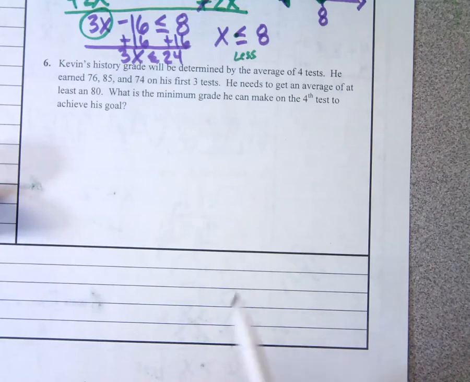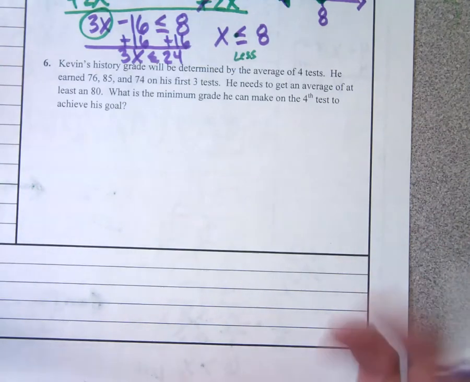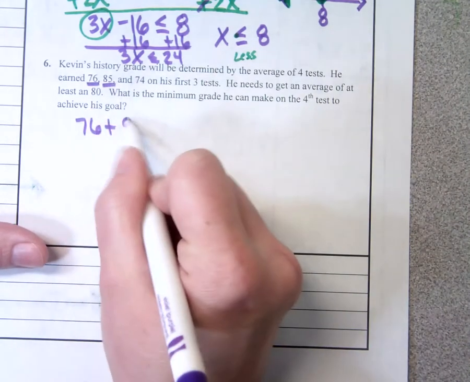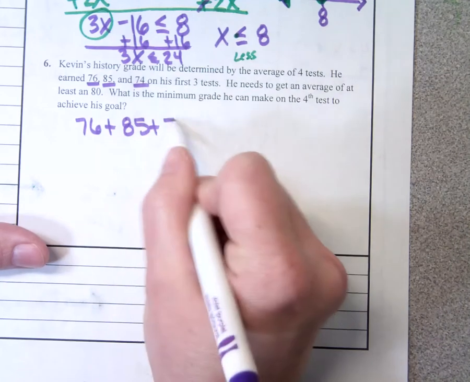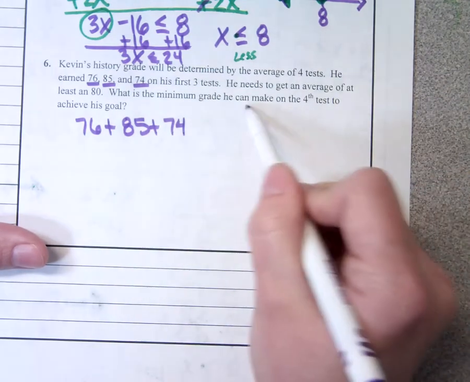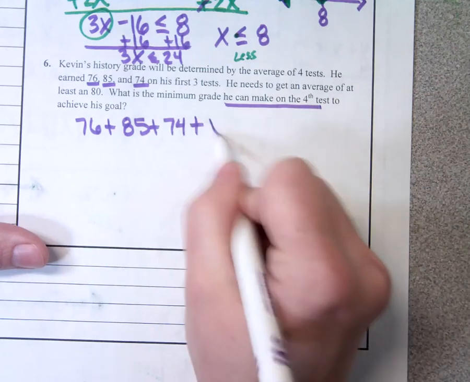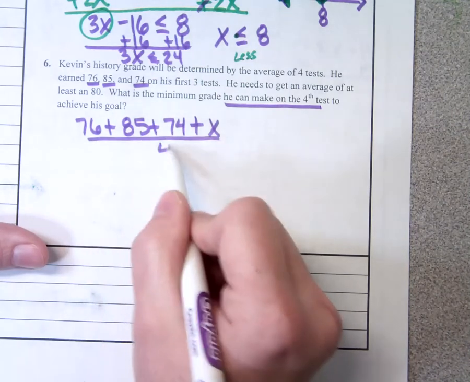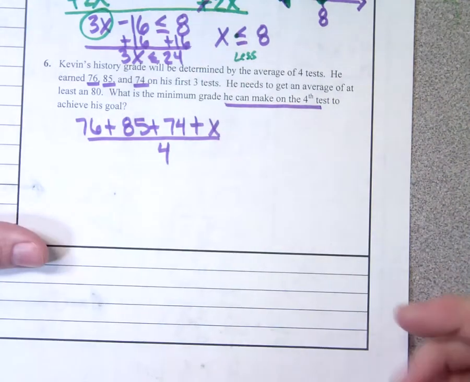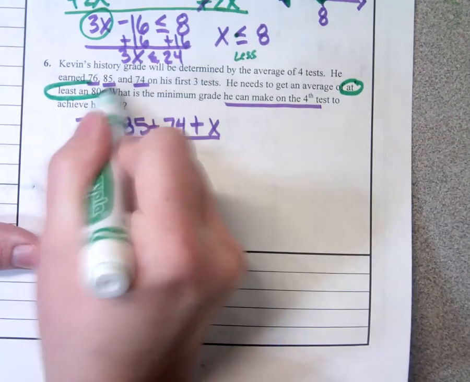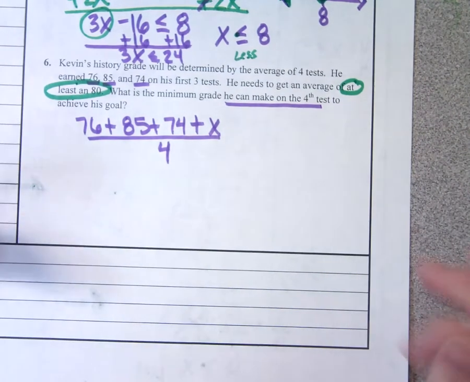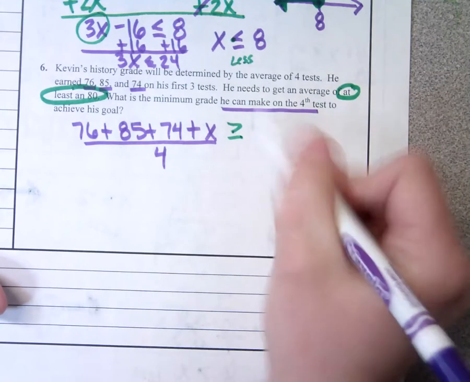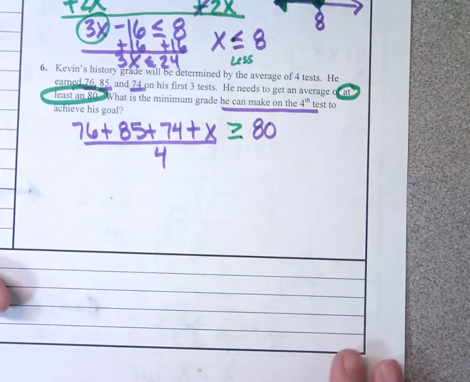So when you find the average of something, you add up the numbers and divide by however many numbers. So he got a 76, then he got an 85, then he got a 74. I want to know what he has to make on the 4th test, so I don't know what that is, so I'm going to call it X. Since there's going to be 4 total tests, I'm going to divide by 4. And then I need him to get at least an 80. What does it mean, at least an 80? Greater than or equal to an 80. You want to get an 80 or something higher than an 80.